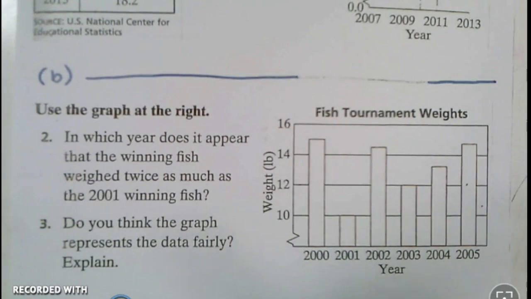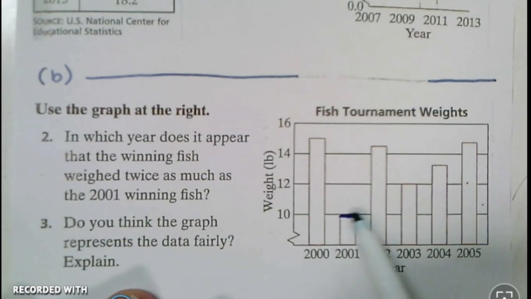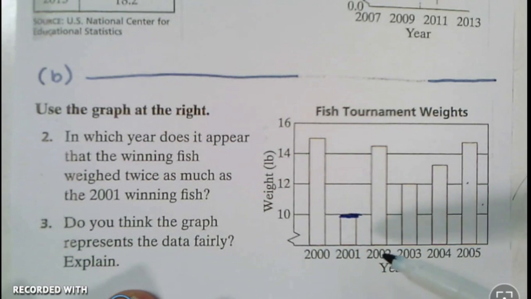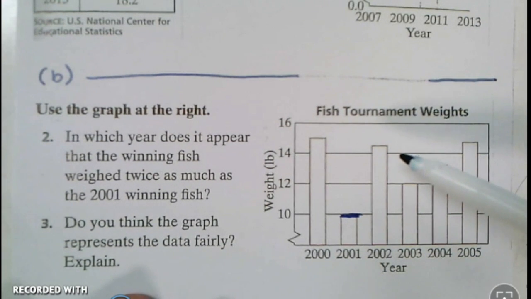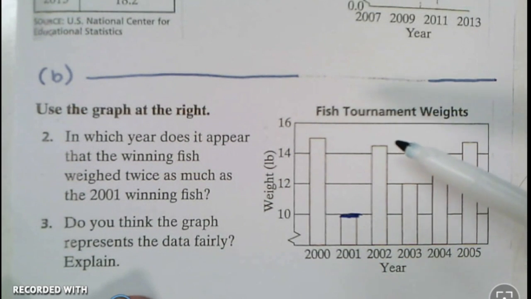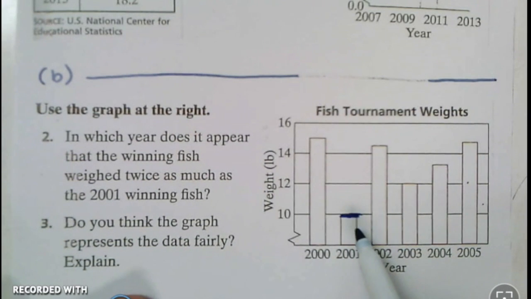Okay, so example B, it says to use the graph at the right. In which year does it appear that the winning fish weighed twice as much as the 2001 winning fish? So down here we got 2001. So in which year does it appear that it was twice that much? It looks like 2002 is when it appears to be that much. Now, was it actually twice the amount? No, this is a little more than 14, and this is 10. So 14 is not twice the amount of 10.